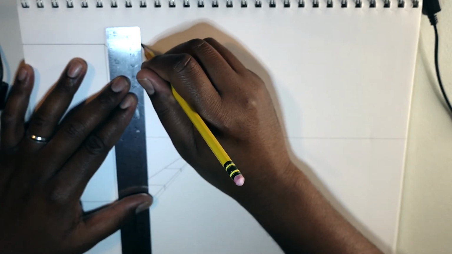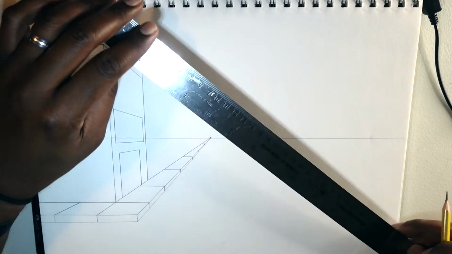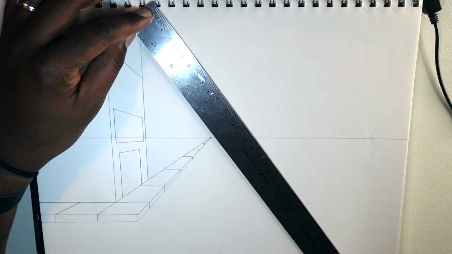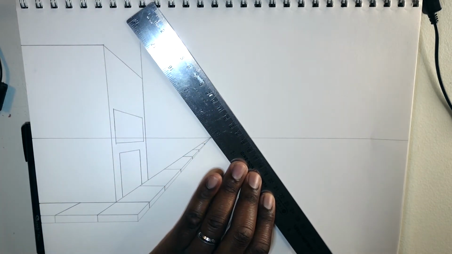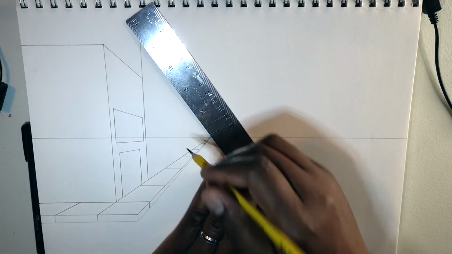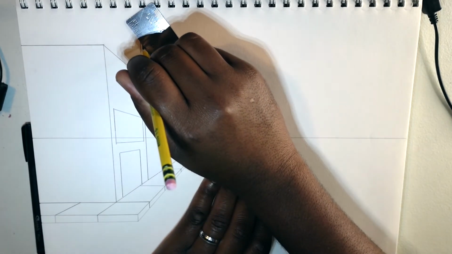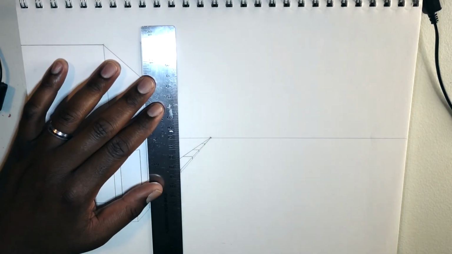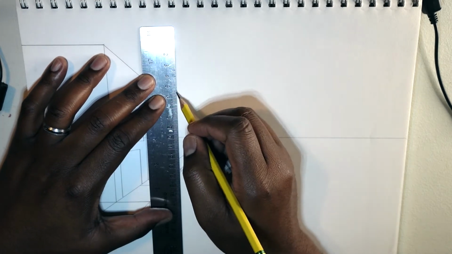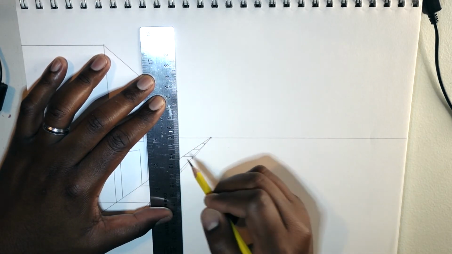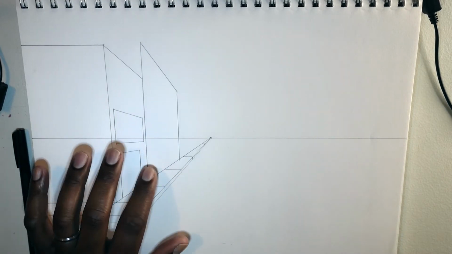I'm going to just draw this line right here, bring it down. The next building will go something like this. So we match this point, bring it down just like this. And then we're gonna come down to the sidewalk, but then the building looks like it's missing something.